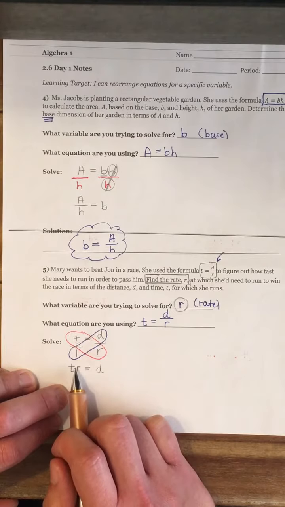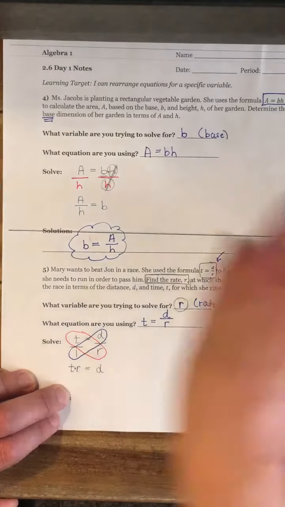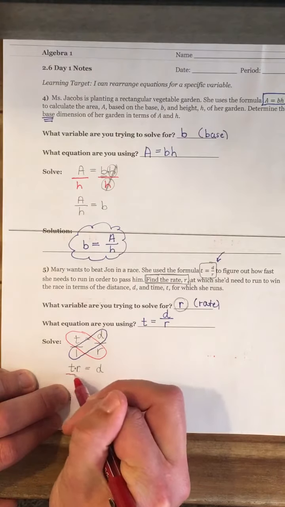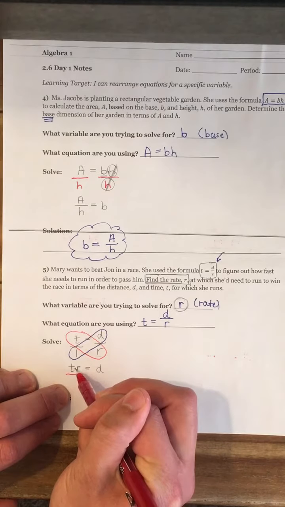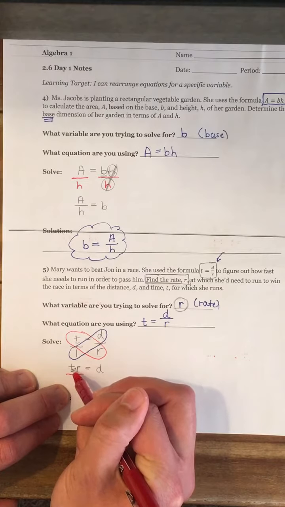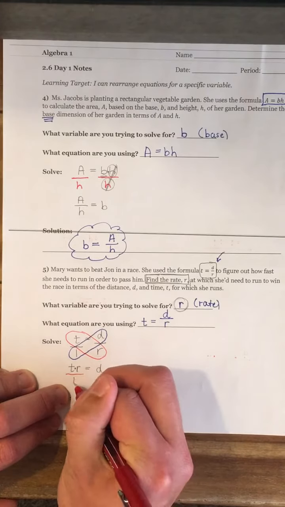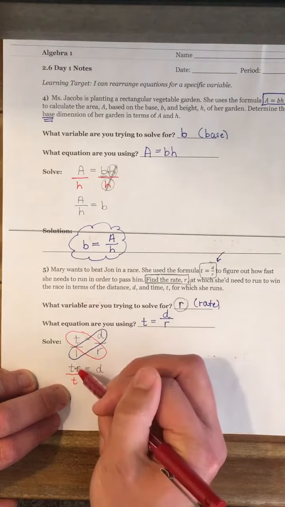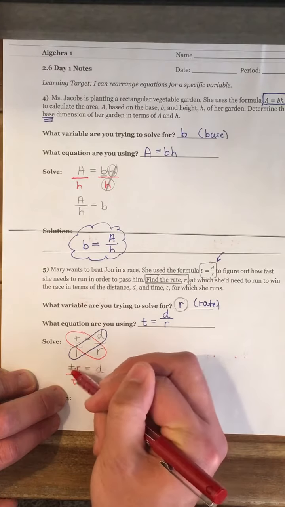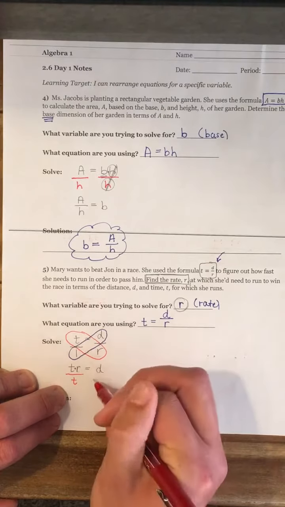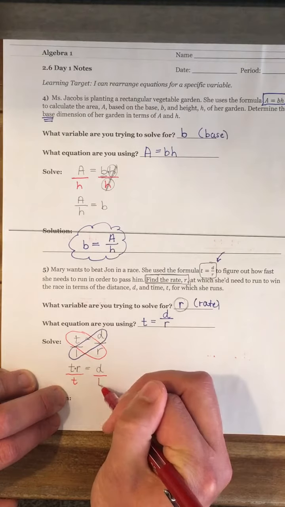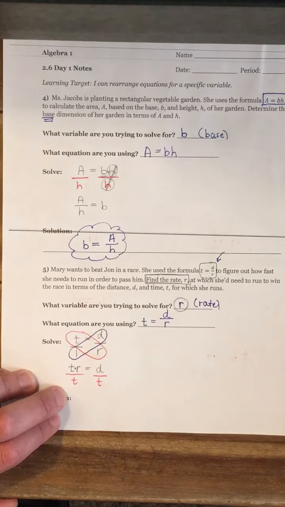We do the inverse operation of multiplication, which is division. We have to divide both sides by the coefficient in front of my r, which in this case is the variable t. So if I divide on the left-hand side by t, I also have to divide on the right-hand side by that variable t.